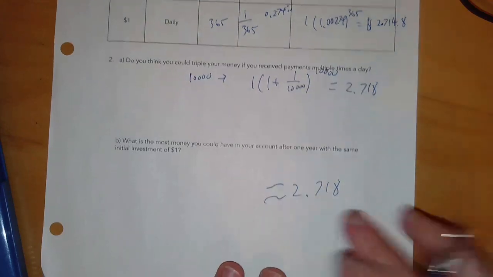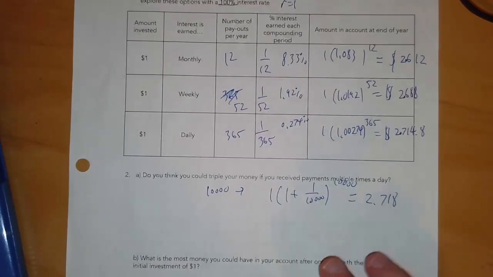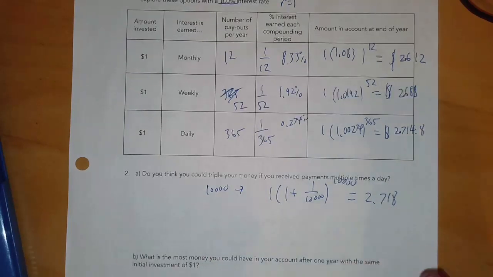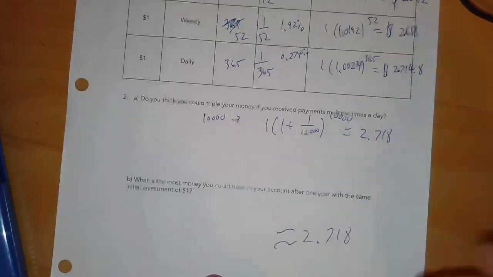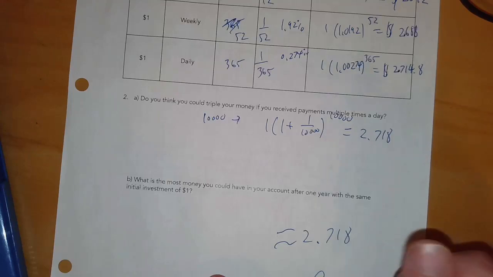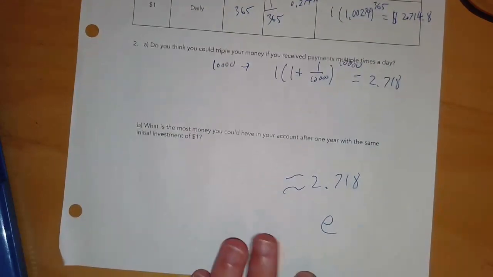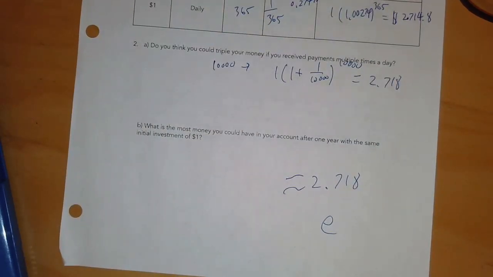This number that we get from making our n really, really big is E, also called Euler's number, and this is where I want you to transition to your notes. So go ahead and get your notes out now, and we'll go from there.